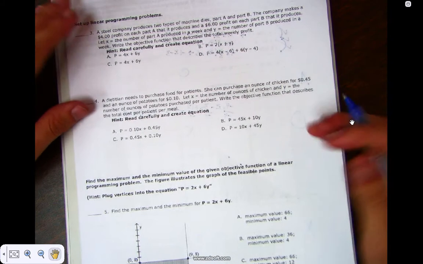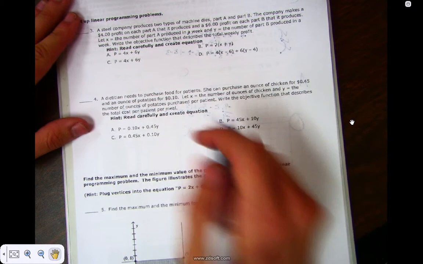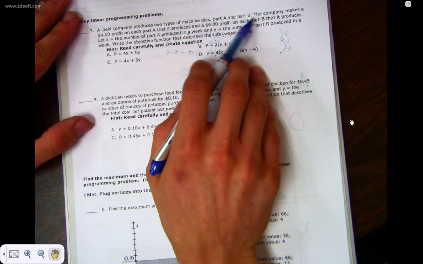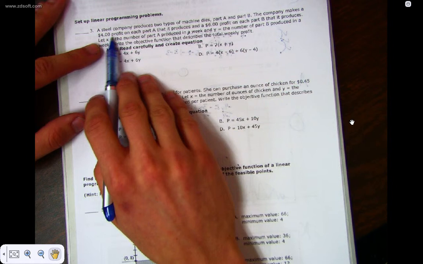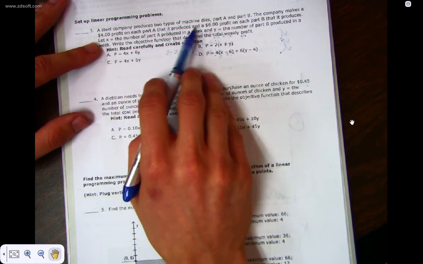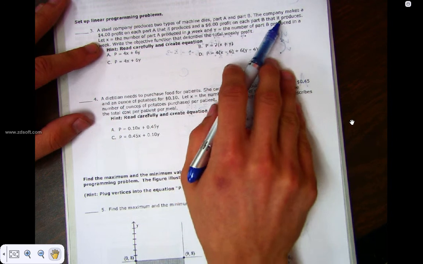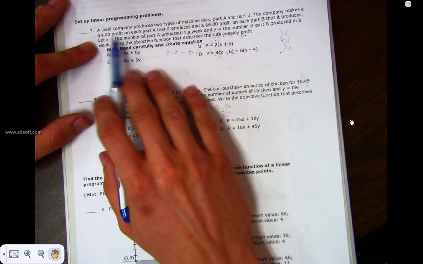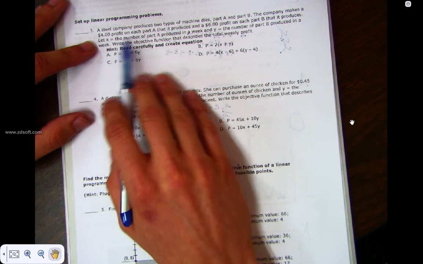So I've got a problem that says a steel company produces two types of machine dies, part A and part B. The company makes a $4 profit on each part A, so we know it's $4 for part A, and $6 profit on each part B. Let X represent the number of part A produced in a week.